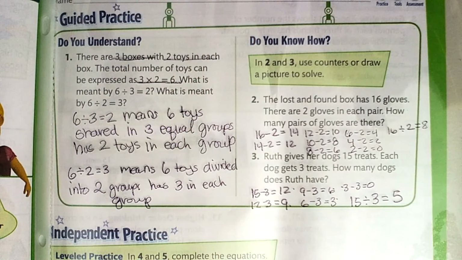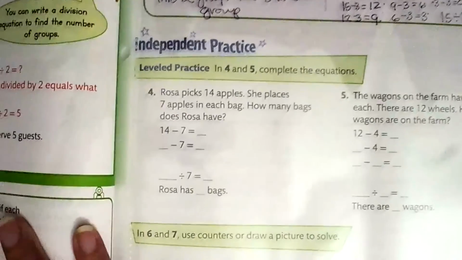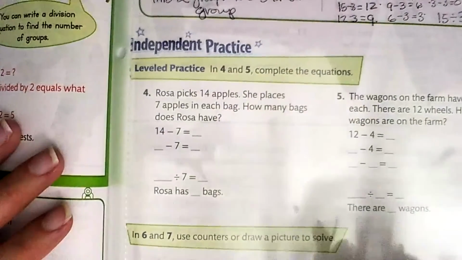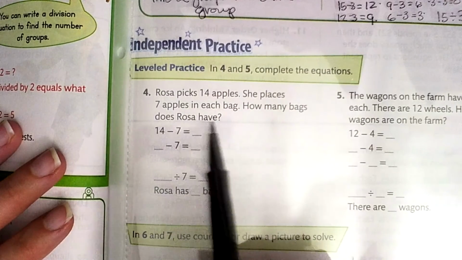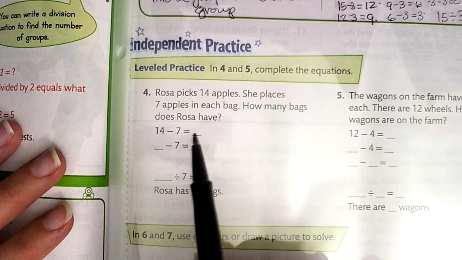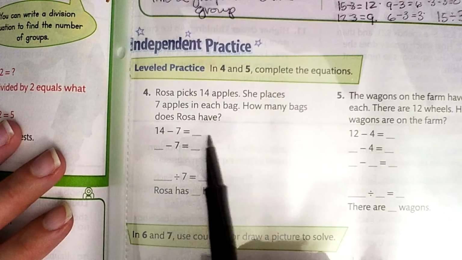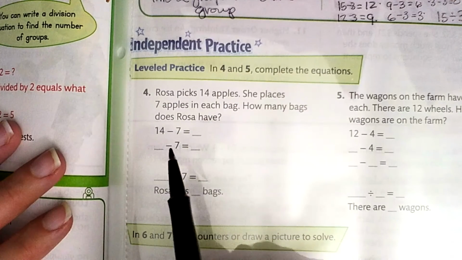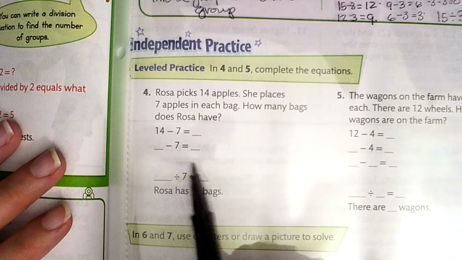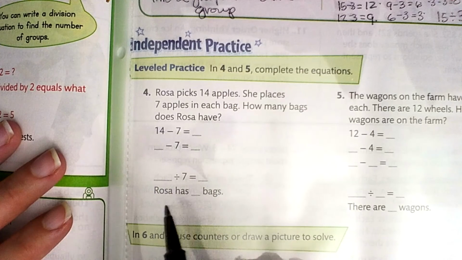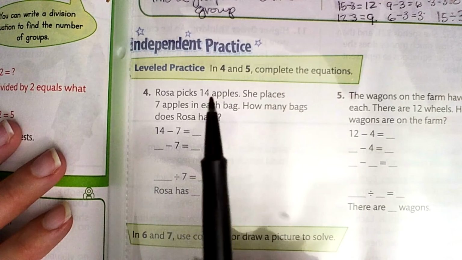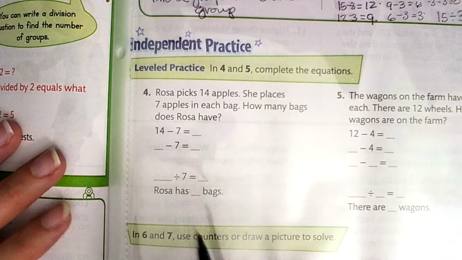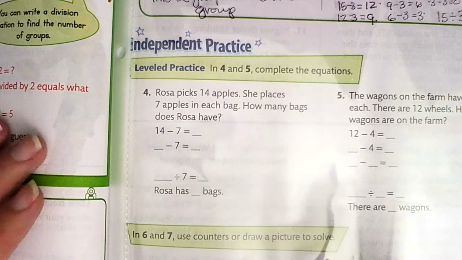Now for your independent practice at the bottom, you're going to be filling in the answers to those questions. So you'll have some set up for you like this with repeated subtraction. Rosa has 14 apples. She places 7 apples in each bag. How many bags does Rosa have? So you'll do 14 minus 7 equals a number. That number minus 7 equals what? And then you'll be able to write your division problem at the bottom. Remember, your first number is always going to be your biggest number. It's going to be your total. Same applies for the other ones.